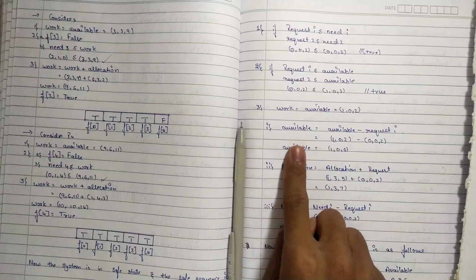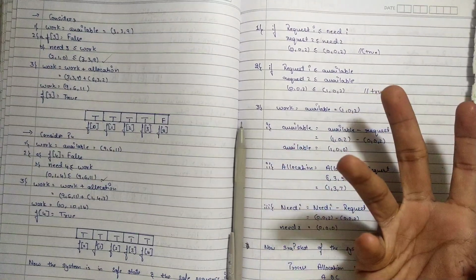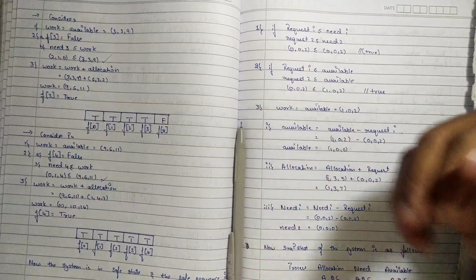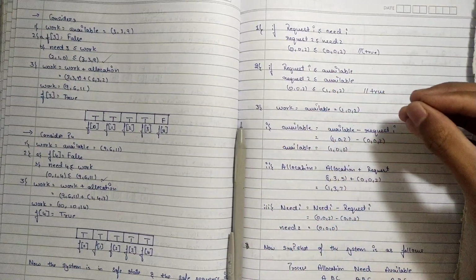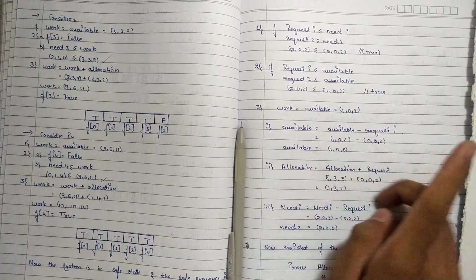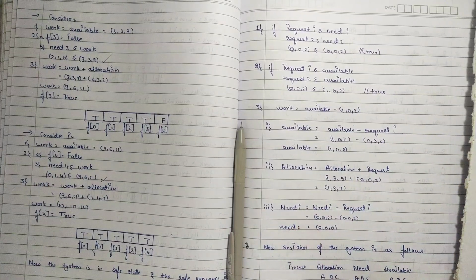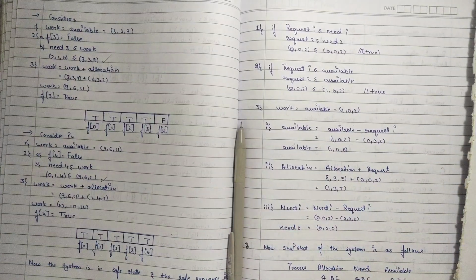Why? Suppose from the available resources I have something and you need something, and I am giving it. Now my resources are being reduced, so available will decrease. Why is need reduced? You needed something, after I gave it to you your need is fulfilled, so you don't need anything.